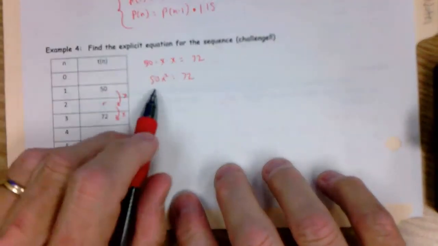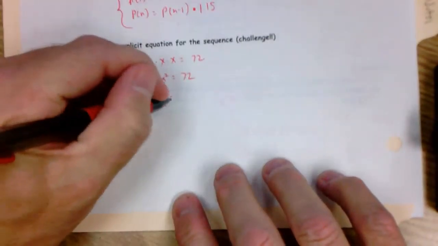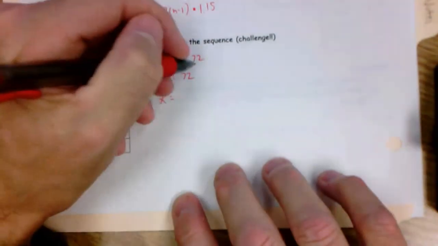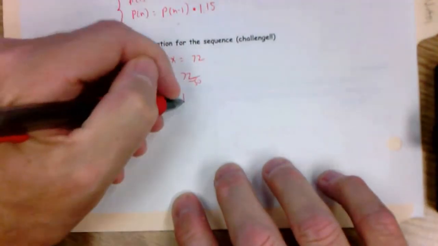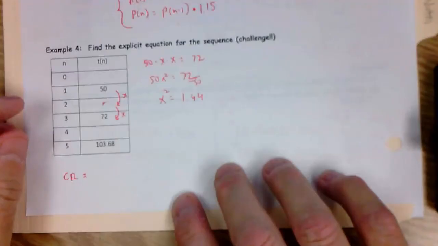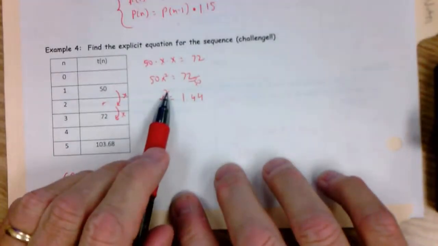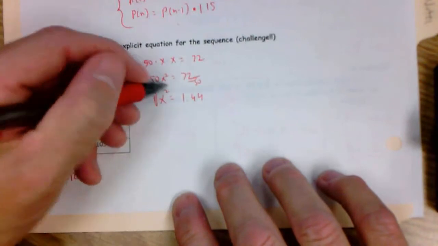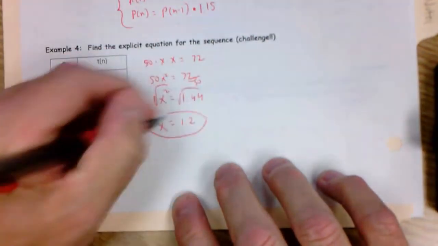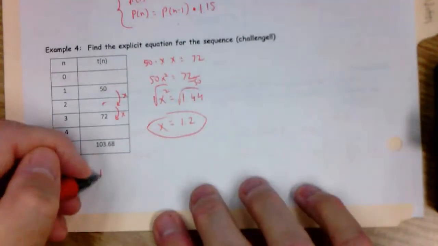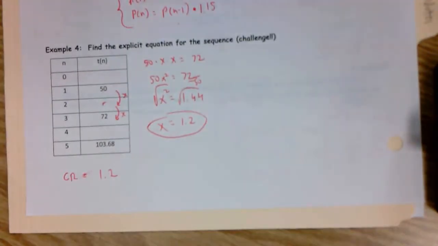I would divide both sides by 50. Well, 72 divided by 50 is 1.44. And then I want to get rid of the square, so I would take the square root of both sides, and I would get 1.2. The common ratio is 1.2.